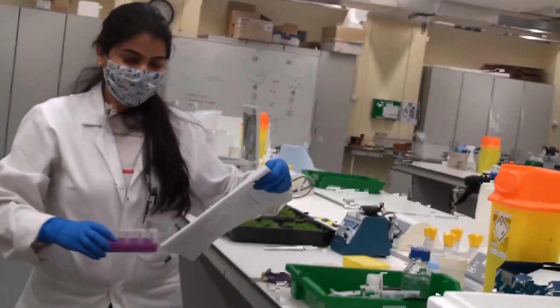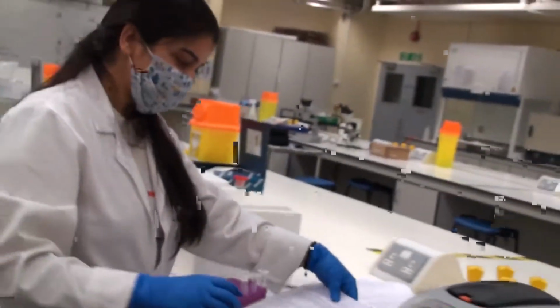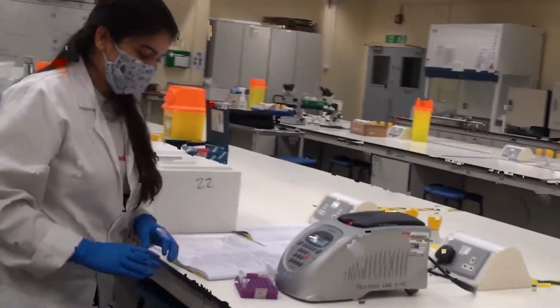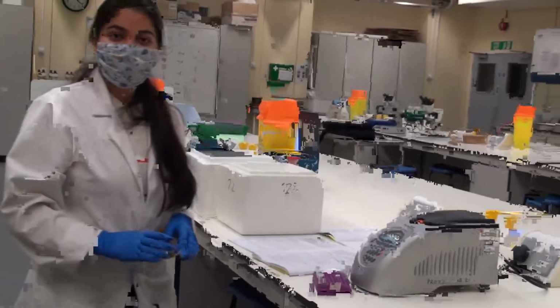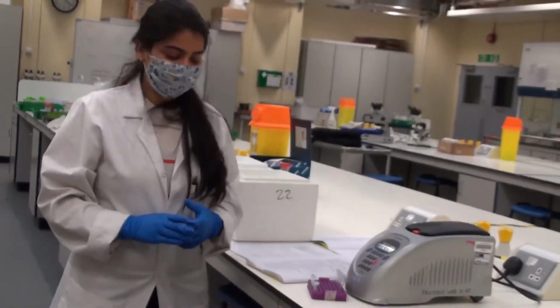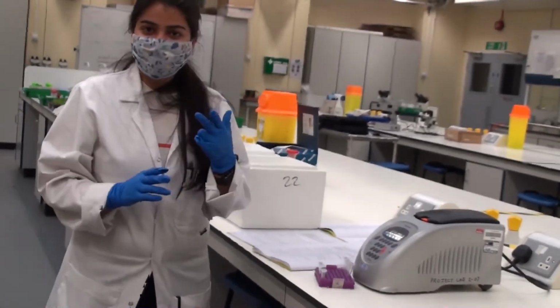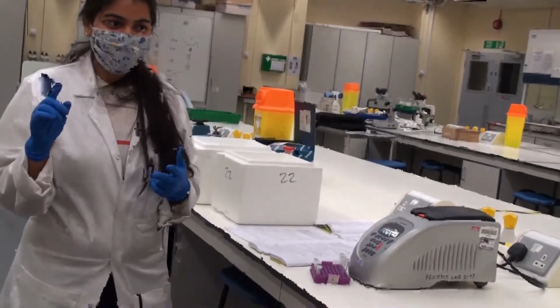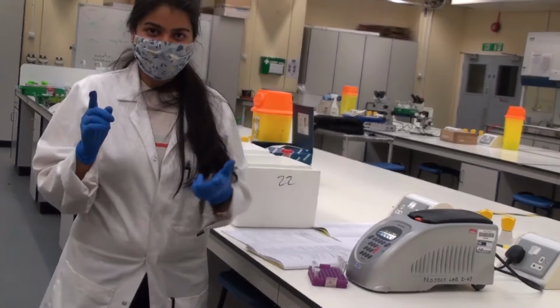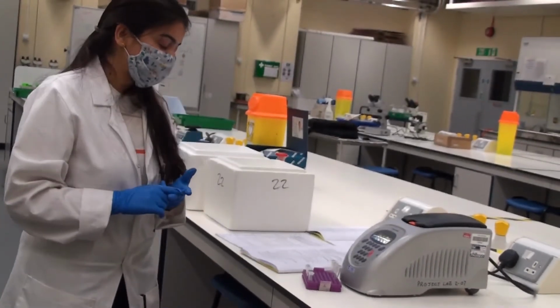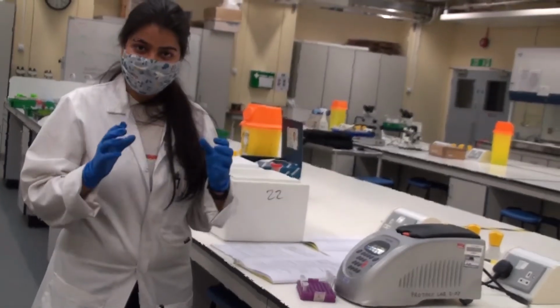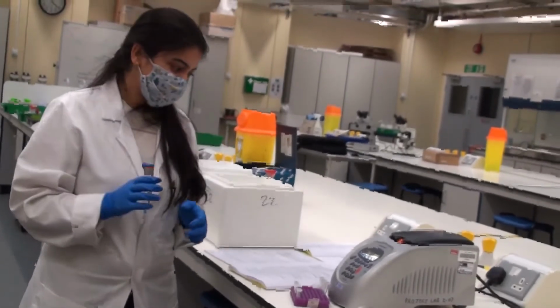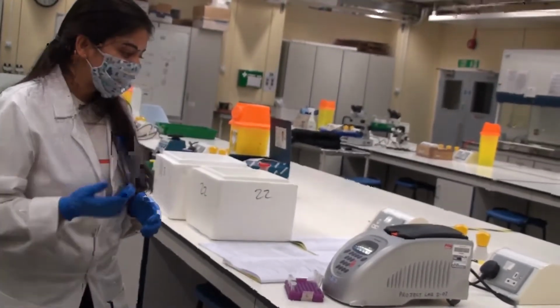So we'll set the PCR machine. I think the program is already set, which has 3 steps. One is the denaturation step, when the 2 strands of DNA pull apart because it works at 94-degree temperature. The next step is annealing, where the primer binds to the DNA sequence, and the third is amplification. This will repeat for 40 times.